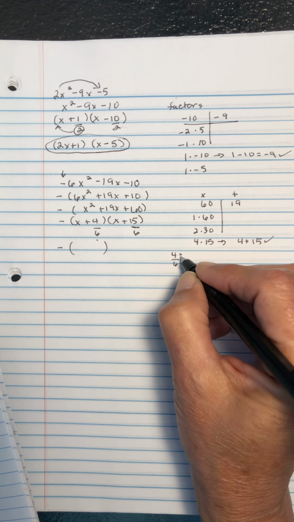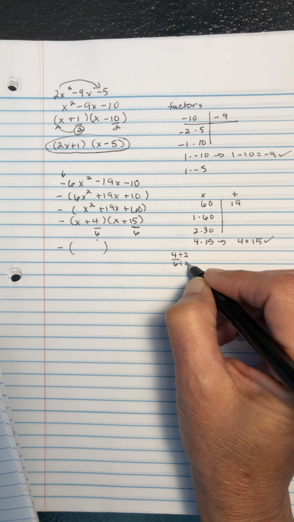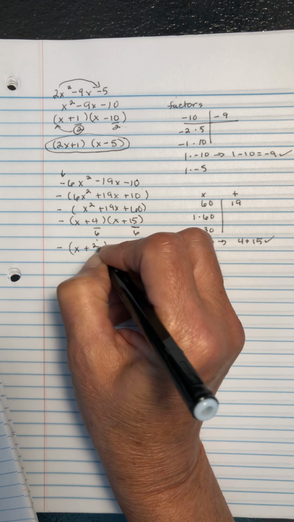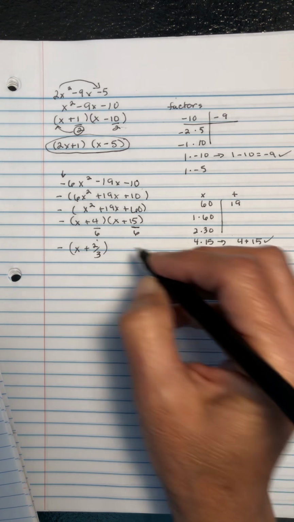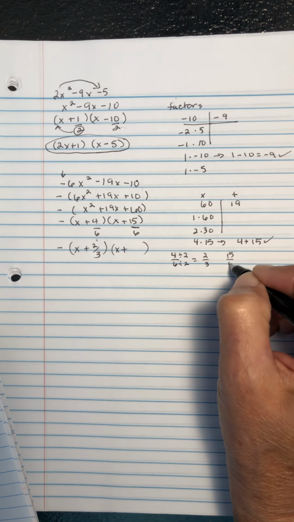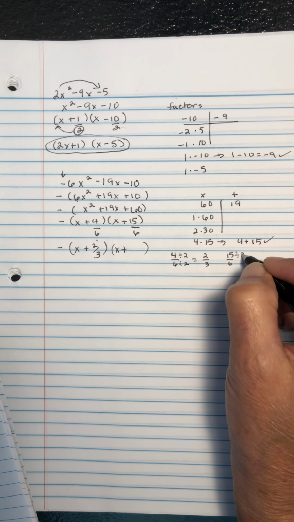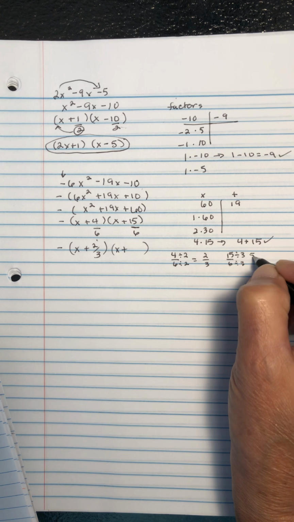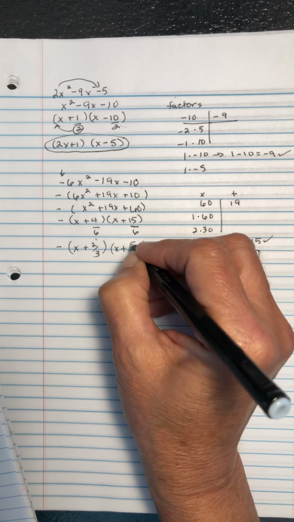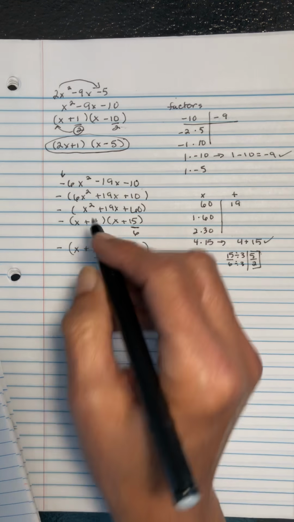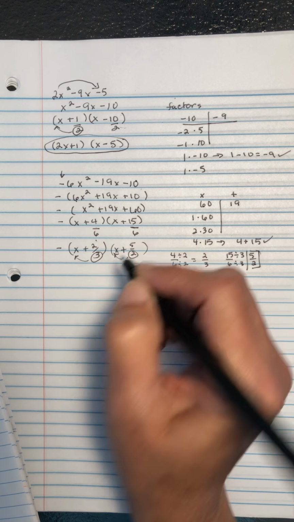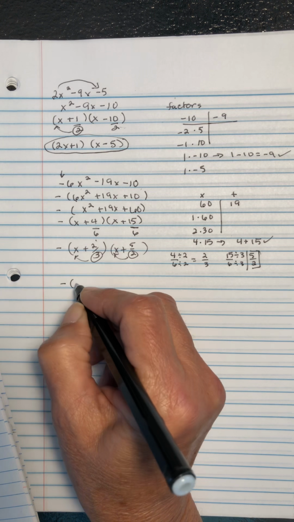4/6. Common factor is 2. You get 2/3. And the other one would be 15/6. Well, if we divide by 3, we get 5/2. So there's that one. Now what do we do? Last step, take this number and slide it up. Final answer.